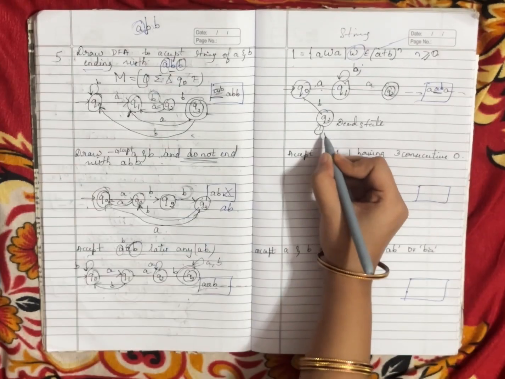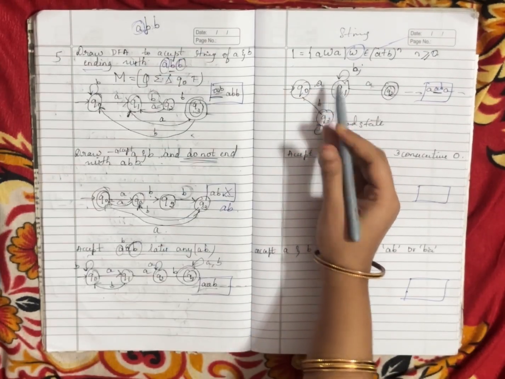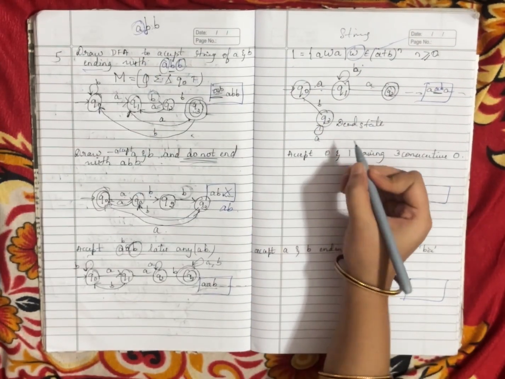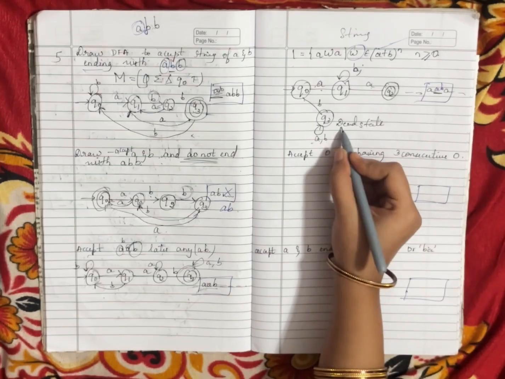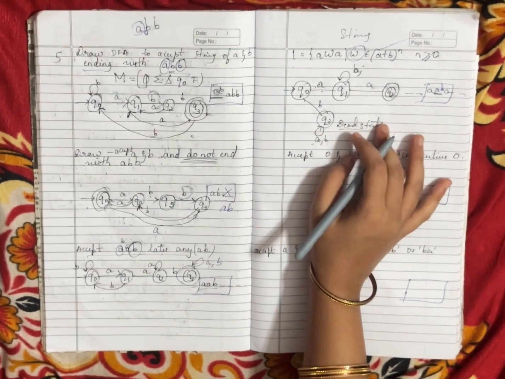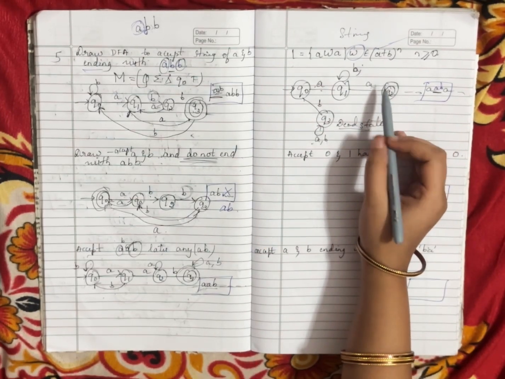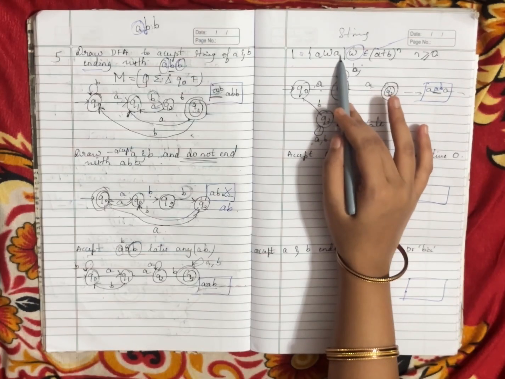Dead state. Starting should compulsorily be A. It cannot accept A, not even B. If A or B comes, it will go to dead state. Okay. Now one more condition. At the end also we should have A only.